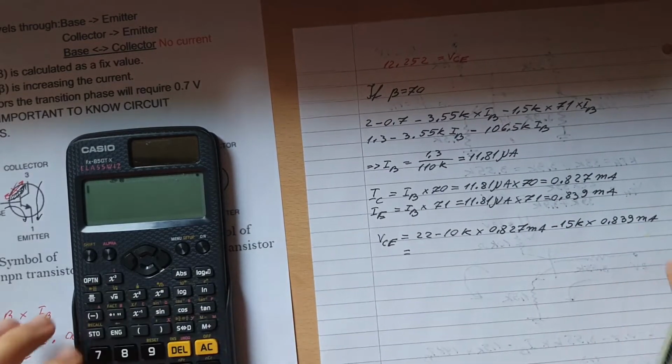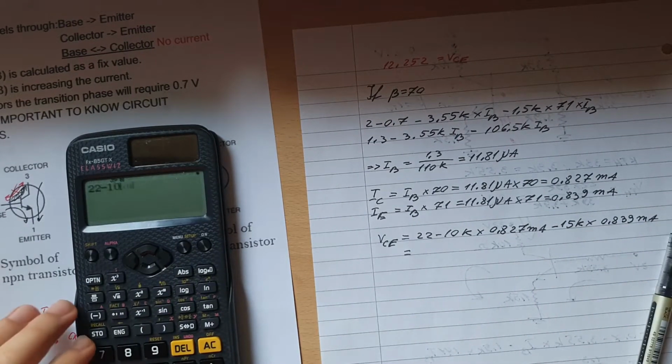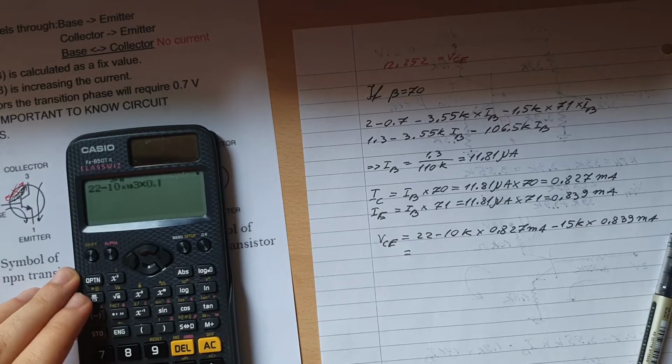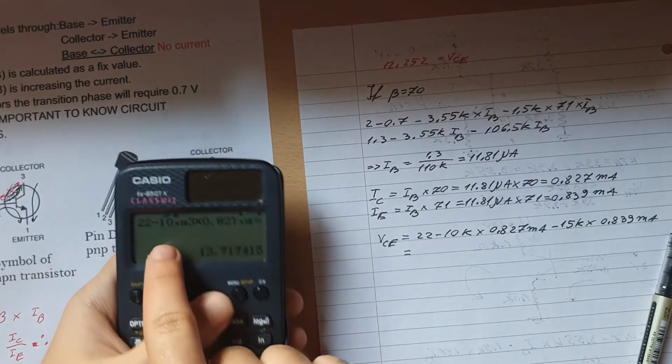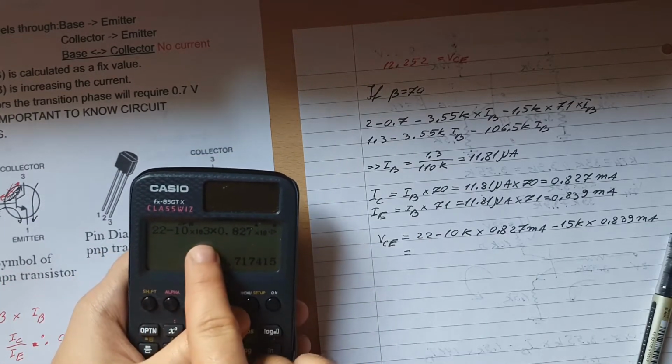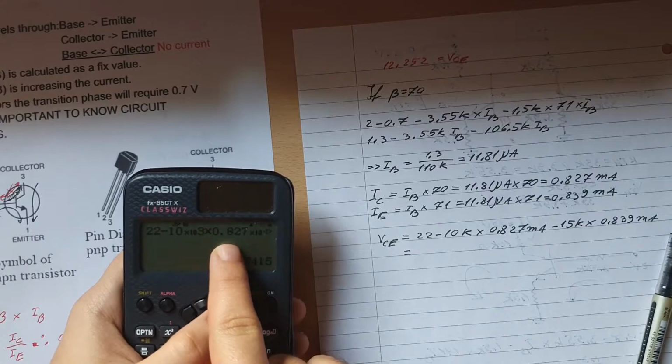So 22 minus 10 times 10 to the 3 times 0.827 times 10 to the minus 3, minus 15 times 0.839 times 10 to the minus 3. No, wait, that's too high. Let me check if I put them correctly.